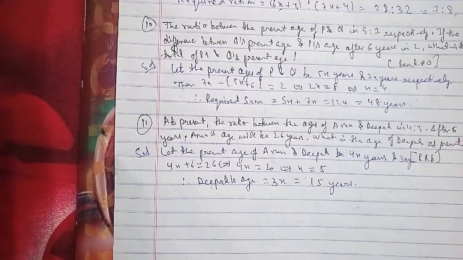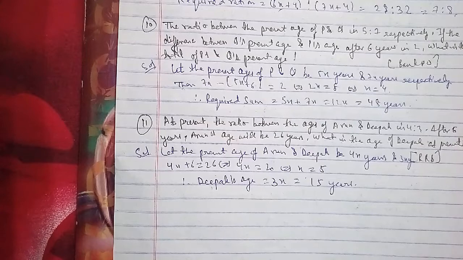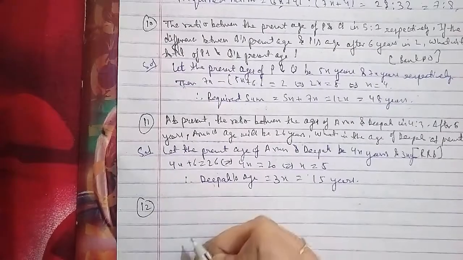This is the 12th question of the session. Present ages of x and y are in the ratio 5:6 respectively. 7 years hence this ratio will become 6:7 respectively. What is x's present age in years? This has been asked in the bank PO question paper. The options we have are 35, 42, 49, cannot be determined, and none of these. We'll go ahead.